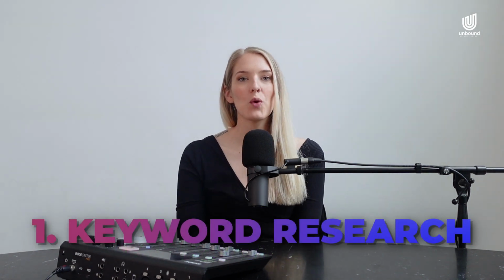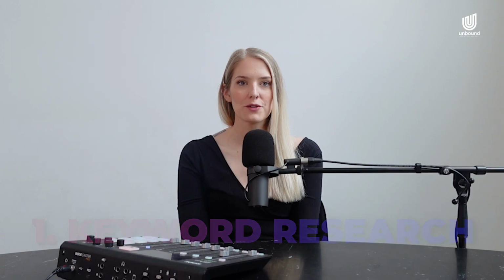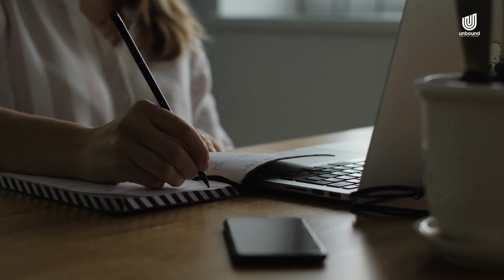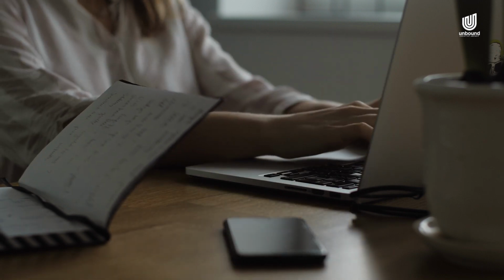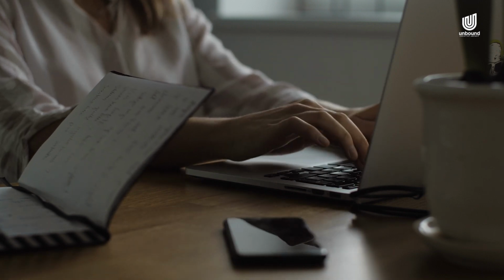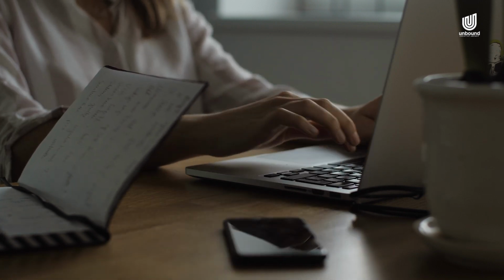So step number 1, keyword research. This step starts before you even shoot your videos. Can you optimize for search results after you've already recorded the video? Yes. Sure, but it will always be easier if you first do the research and then create your videos around the topics and keywords you found would work well for your channel.